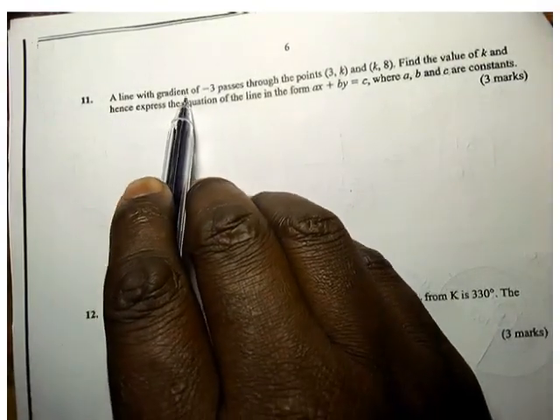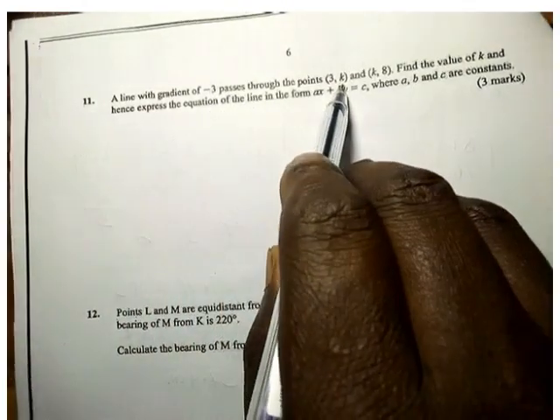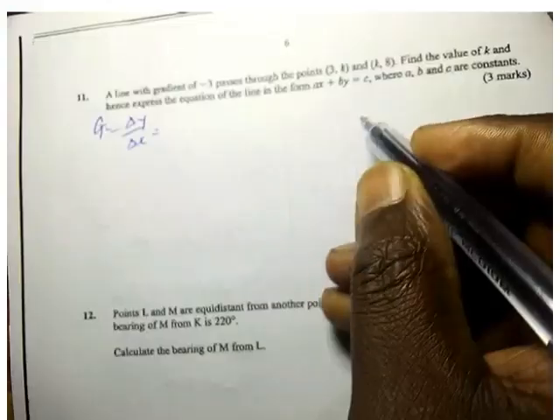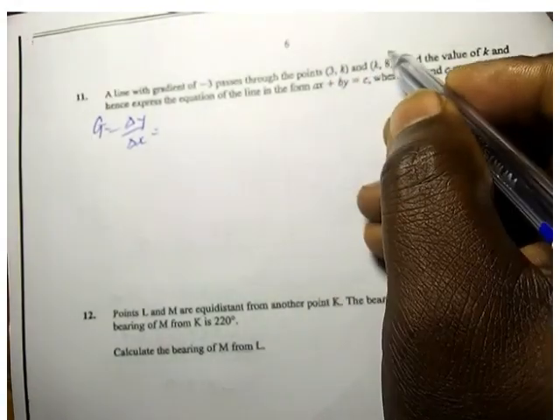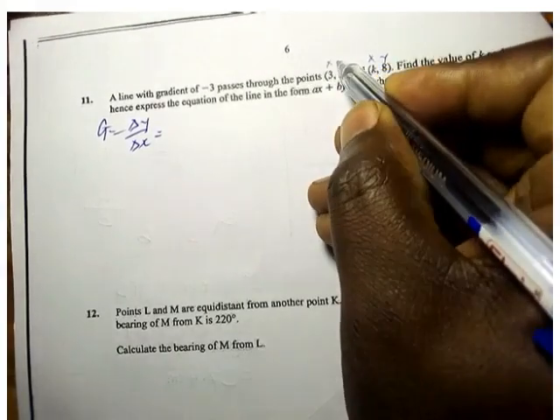A line with the gradient of negative 3 passes through these points. Find the value of k and hence express the equation of the line in the form of ax + by = c. So we have the gradient of this line. We have 2 points, but we know gradient is equal to change in y over change in x. With that one we know. So we have these 2 points whereby this is x and this is y.